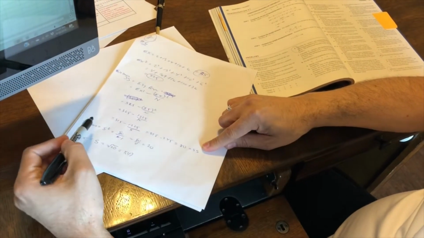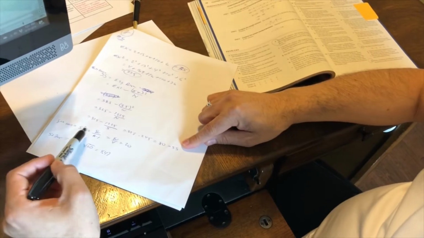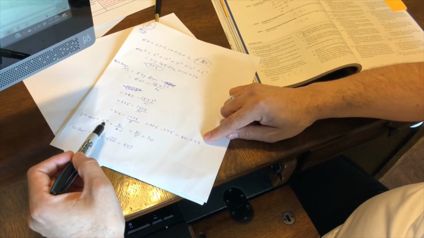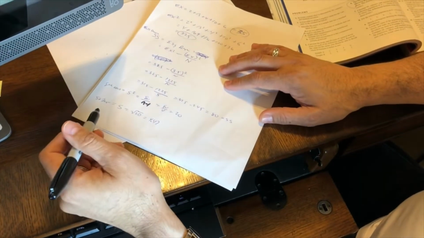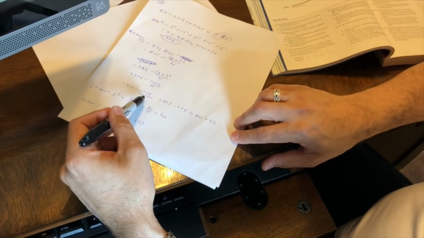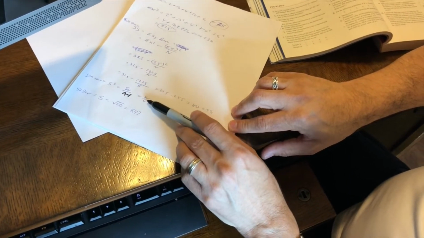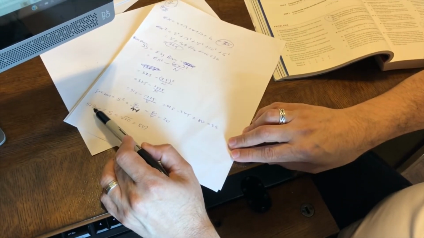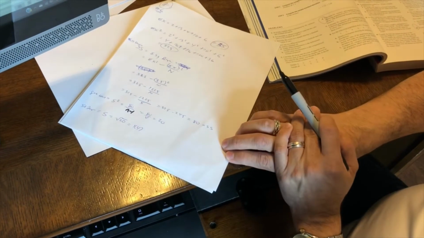Then to get your sample variance, which is denoted s squared, you take that 80 and divide by n minus 1. You take away 1 from 5, you get 4. So 80 divided by 4 is 20. And to get your standard deviation, you just take the square root of s squared. So the square root of 20 is 4.47.